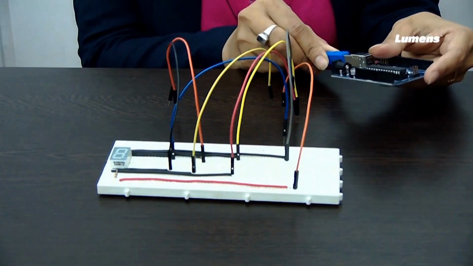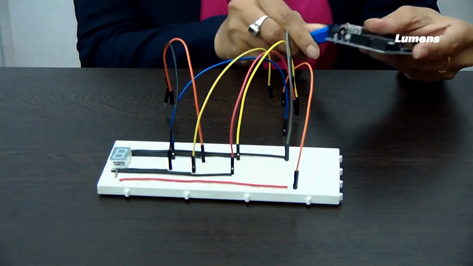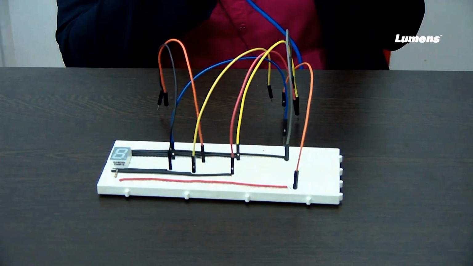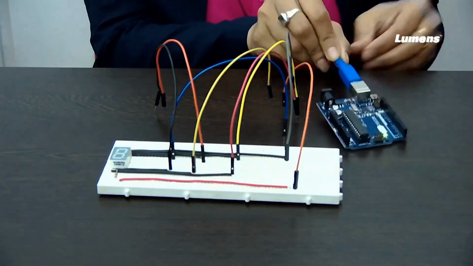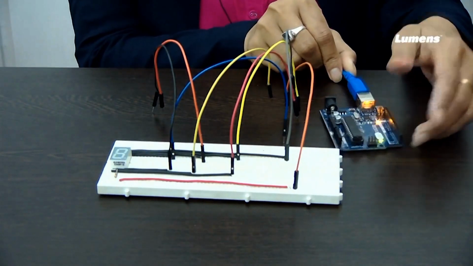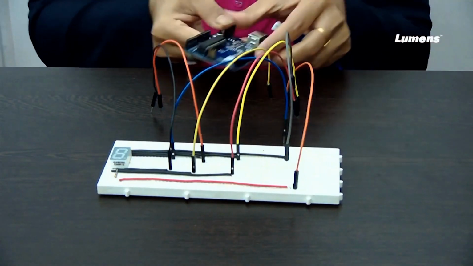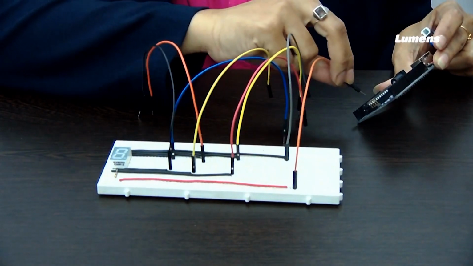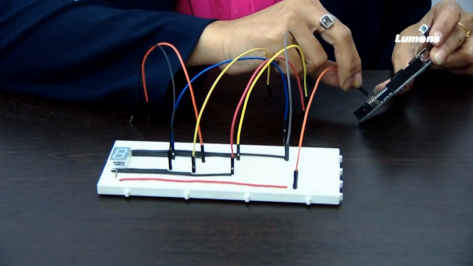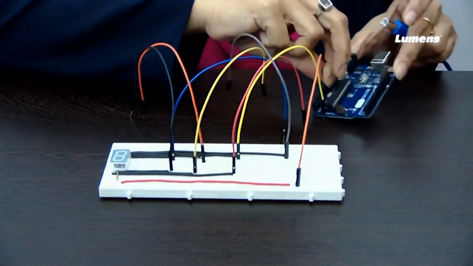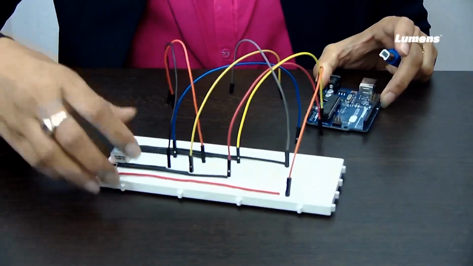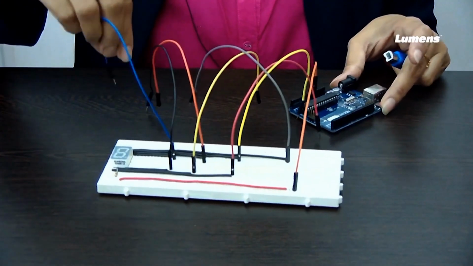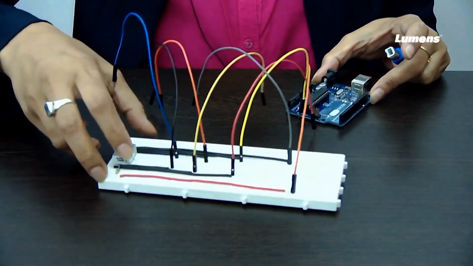This is the Arduino board. Let me make the connection first. This is the BCC, and then from D2, pin 2 to pin 8, basically I will be connecting.